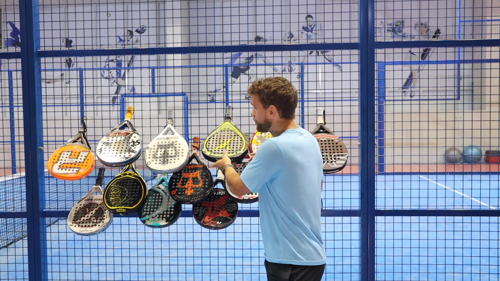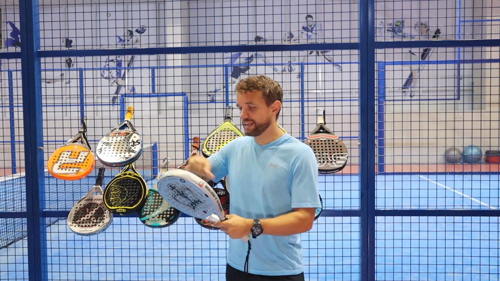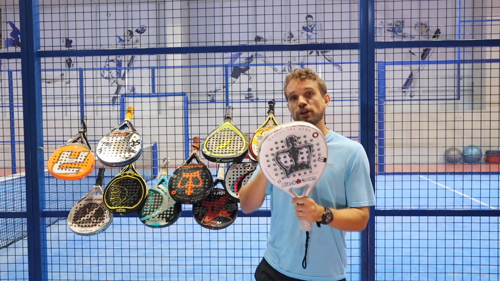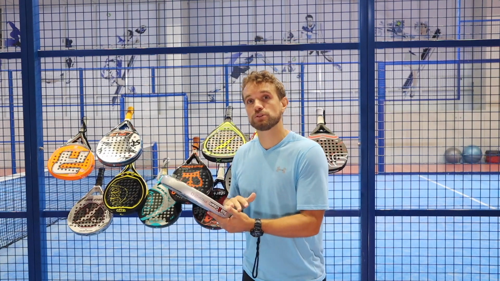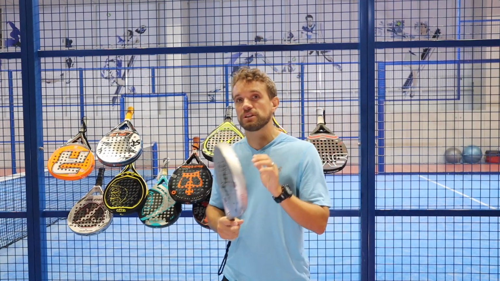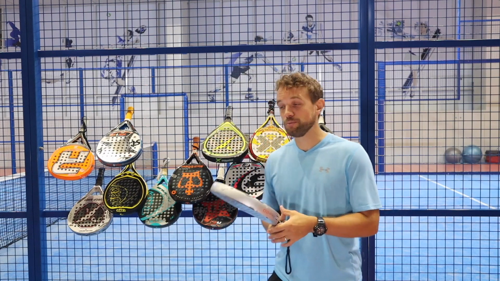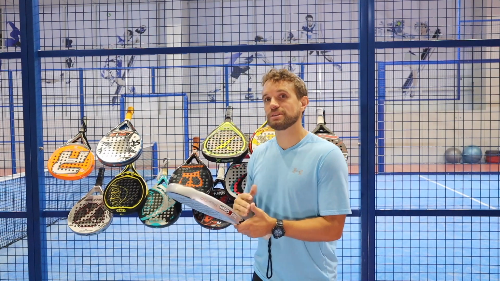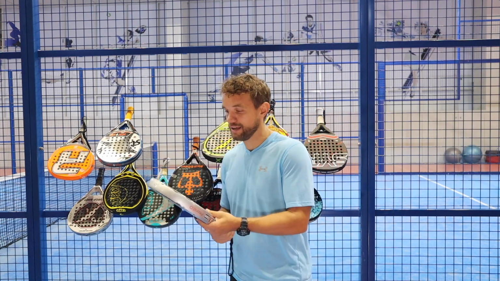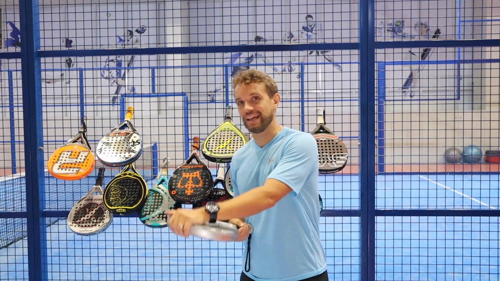Next, we'll look at the round racket. The round racket is pretty much just circular at the end. It means that the balance of the racket is lower down towards the handle, and it gives a kind of slightly lighter feeling in the head. You might have two rackets that weigh exactly the same, but if the balance is towards the handle, you'll feel that this racket's lighter because there's more weight in the handle and less in the head of the racket.